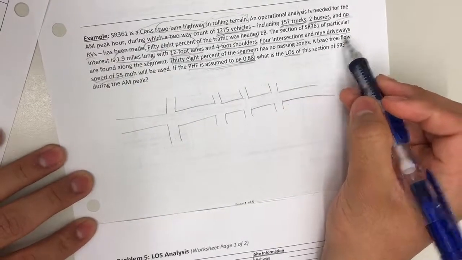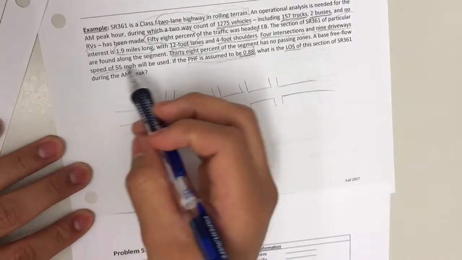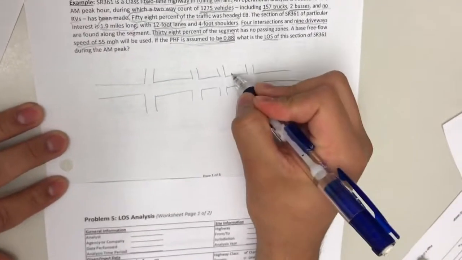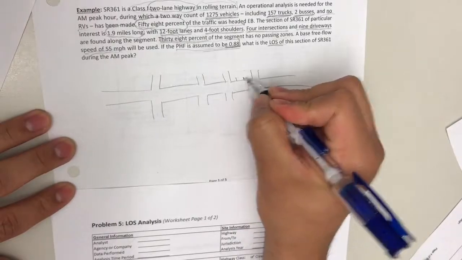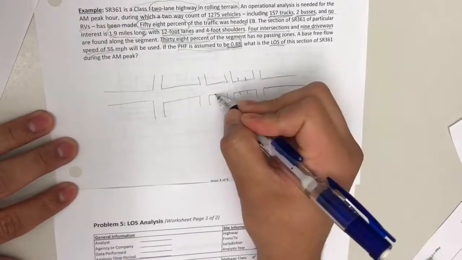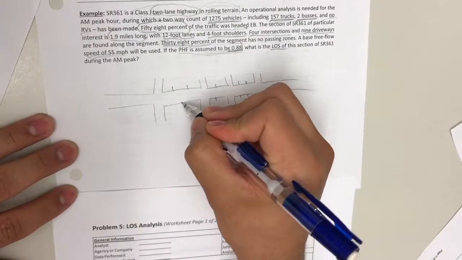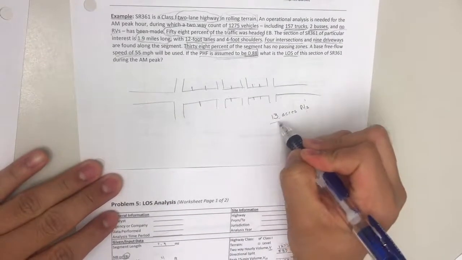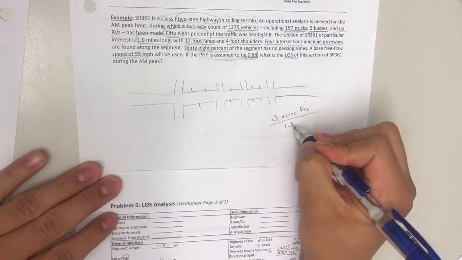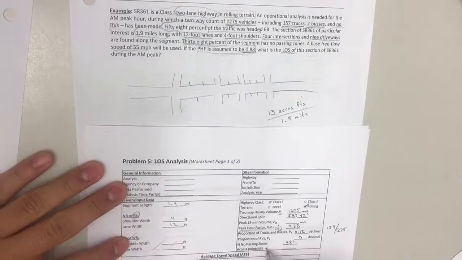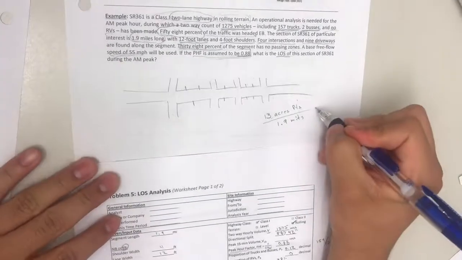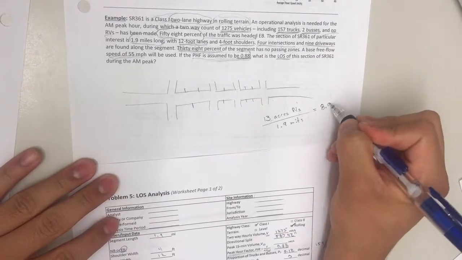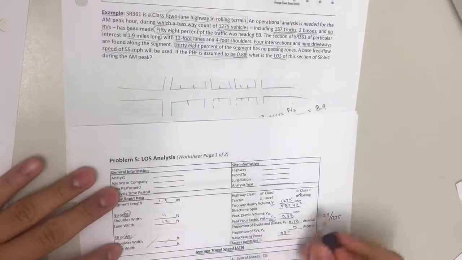And 9 driveways are found along the segment. So say each of these lines are driveways: 1, 2, 3, 4, 5, 6, 7, 8, 9. This is random, it could be wherever, but it doesn't matter. So if we divide this by 1.9 miles, you can see that the units we will get will be access points per mile. If you divide this, it will turn out to be 8.9. So now we could plug the 8.9 in here.